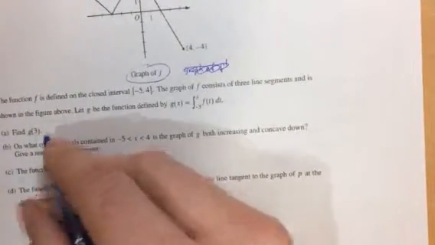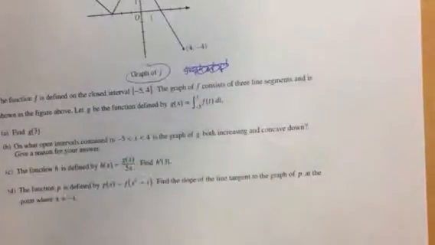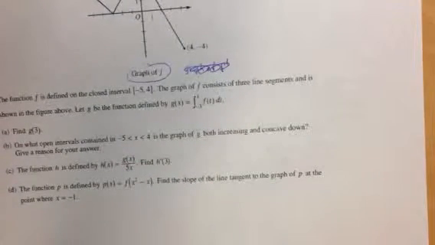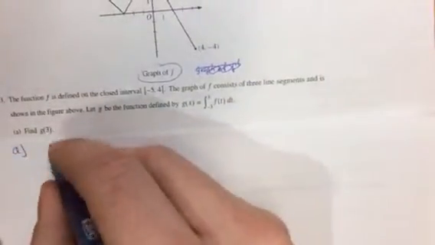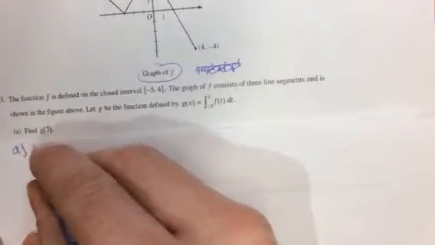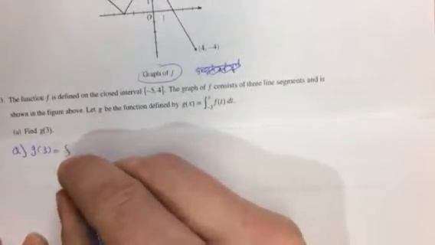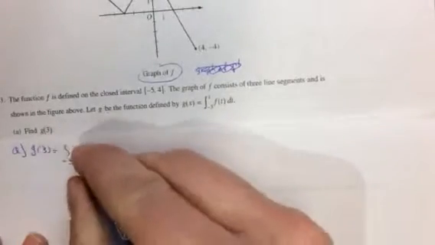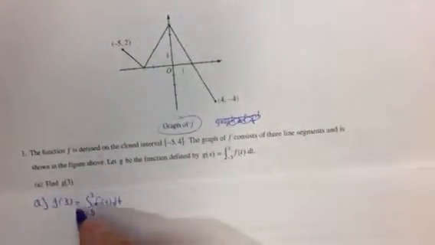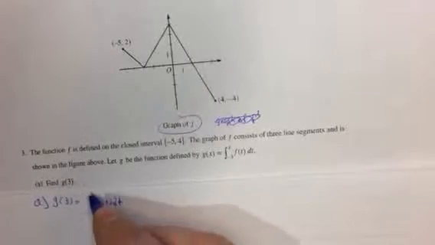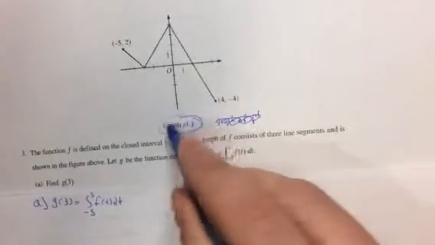The first thing to notice is that it says in part A, find g of 3. When we're finding g of 3, we just need to plug in 3 to g. So g of 3 equals the integral from -3, instead of to x, we're plugging in 3 for x, of f of t dt. You always want to make sure you label things well. And so g of 3 is this integral. The integral from -3 to 3 of f of t, here's the graph of f.